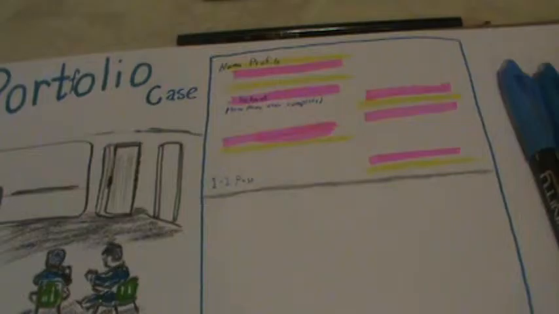One thing they may say is that most online portfolios should not include any type of security measures.